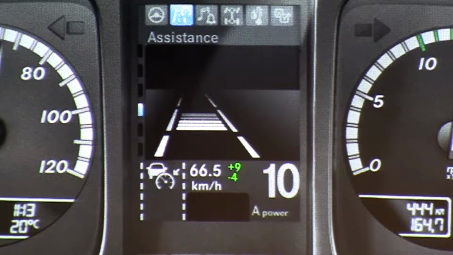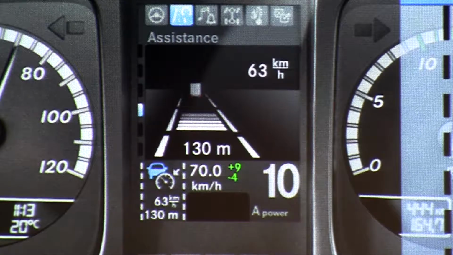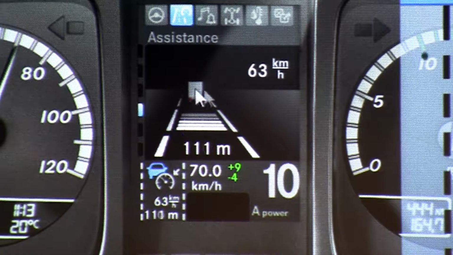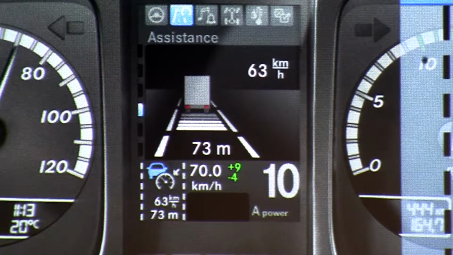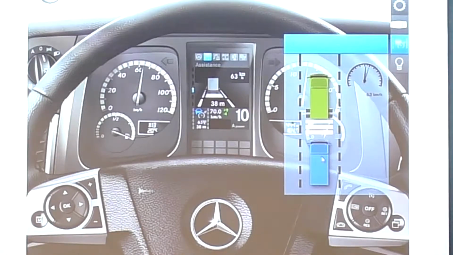I'm going to increase that to 70 kilometers an hour. What I'm going to do is bring up this function. So this is the vehicle display. What it's showing is we're approaching a vehicle. This will actually display on the instrument cluster. So when it sees this vehicle coming ahead of it, as soon as it gets down to, this is the distance, this white line, as soon as it gets down to 39 metres, our vehicle said, hang on, we're getting too close to this truck, we're going to back off.